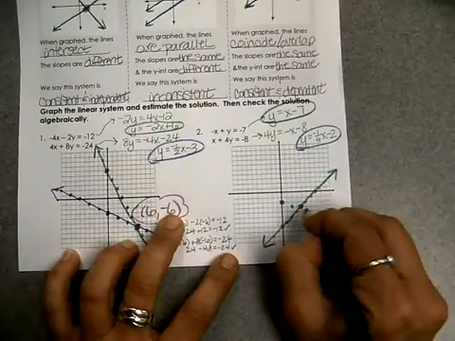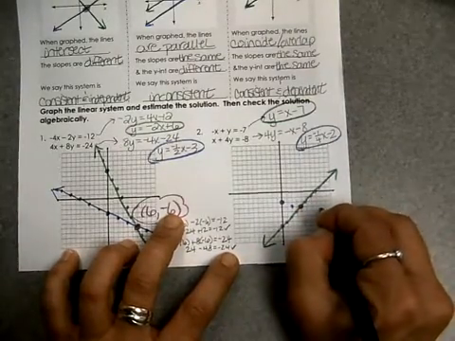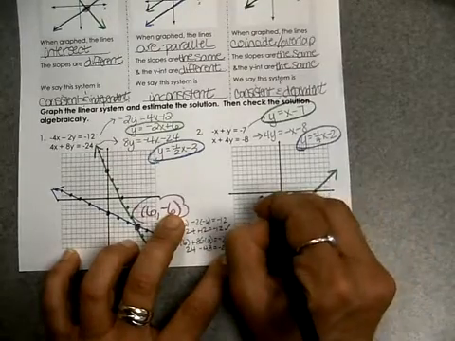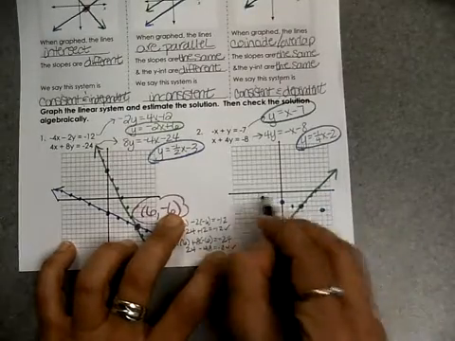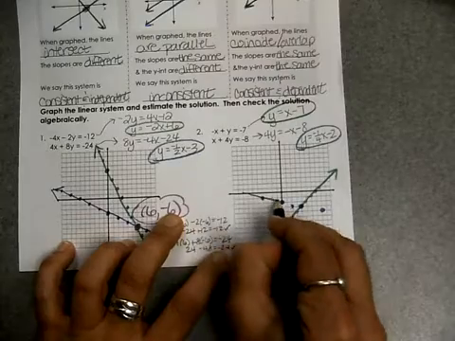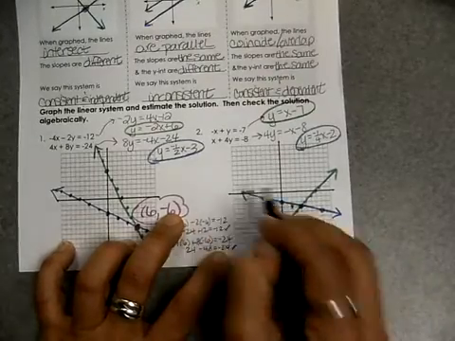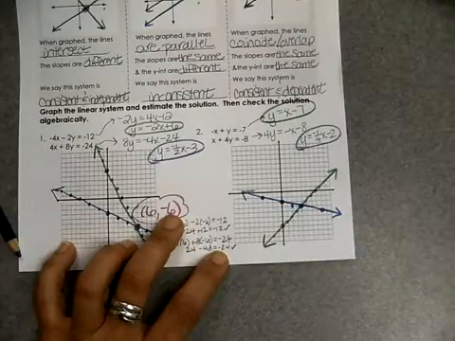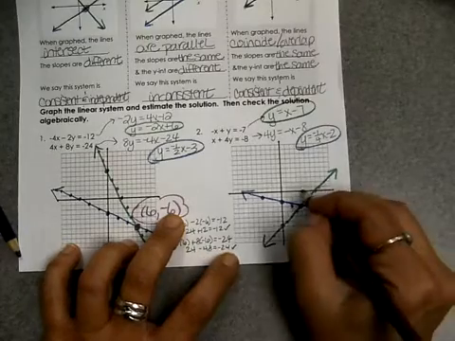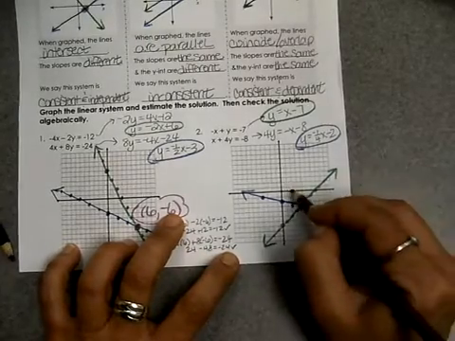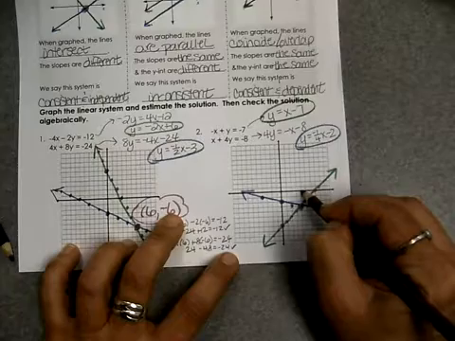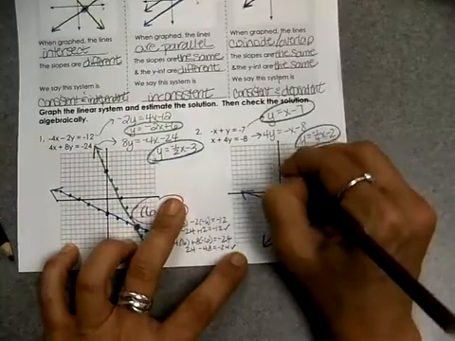1, 2, 3, 4. And we can see that's where, ignore that one, that's where they're going to intersect. And we can see that this is at the ordered pair (4, -3).